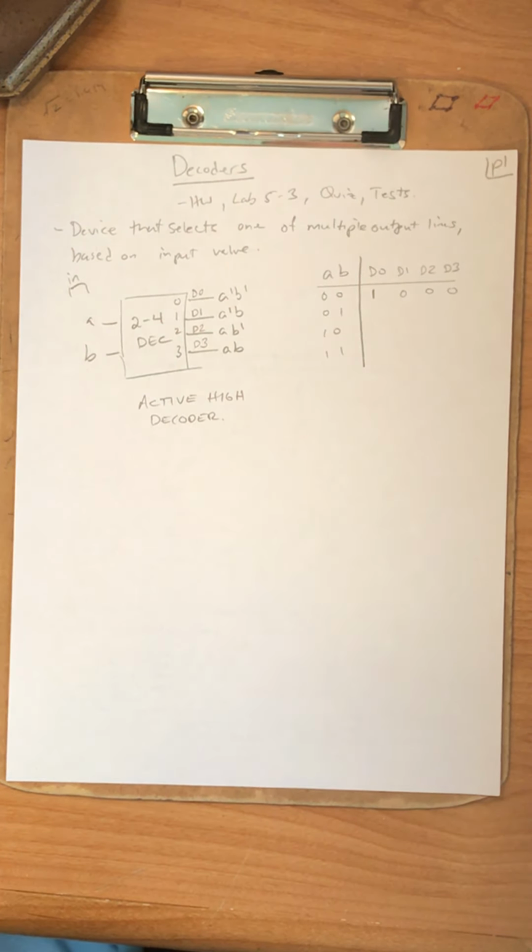So this is now an active high decoder with active high enable.